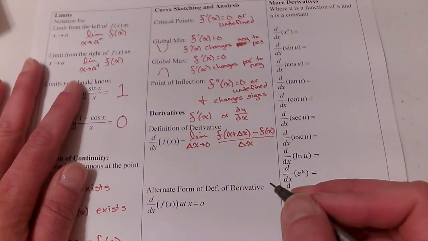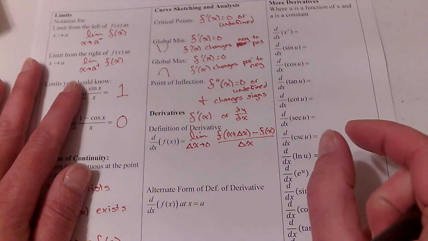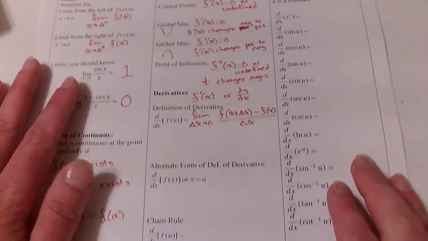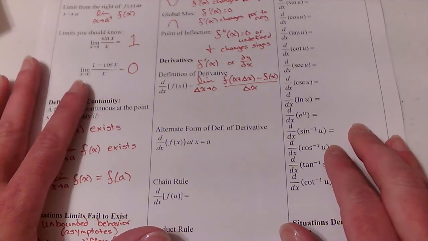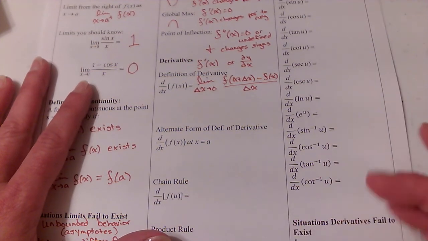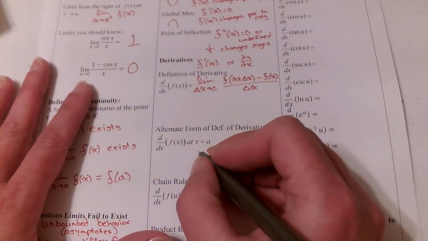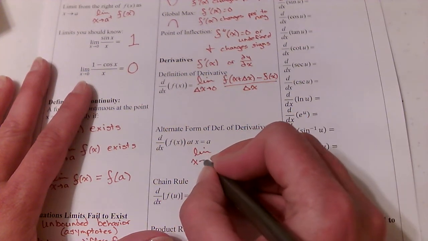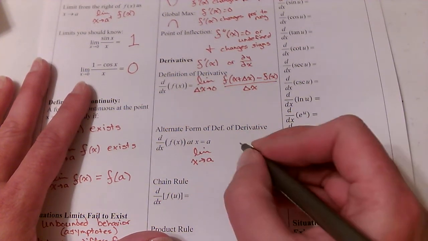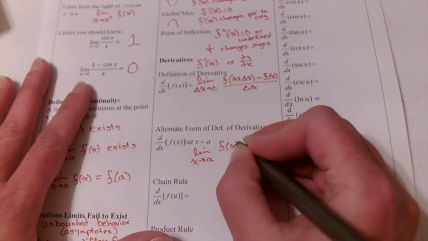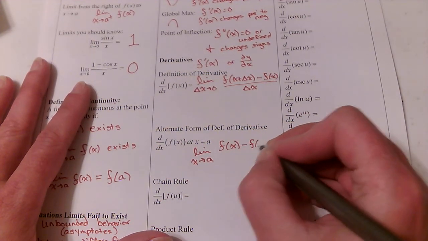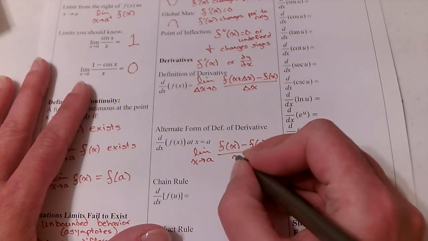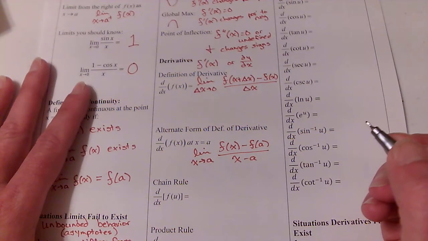It's slope, but taking that change in x and making it really, really tiny. The alternative form that you might see is the limit as x approaches some value of a of f of x minus f at a over x minus a.